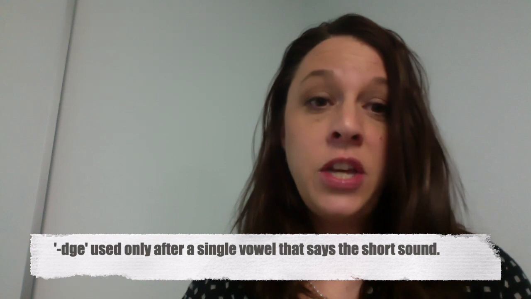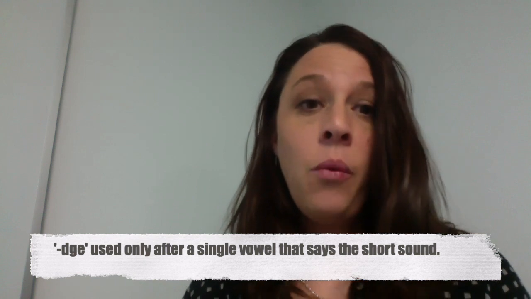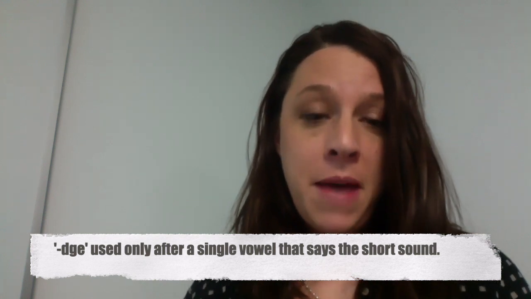So once again, the quick rule for DGE is that you only use that ending spelling when it is a single vowel sound that makes the short sound.